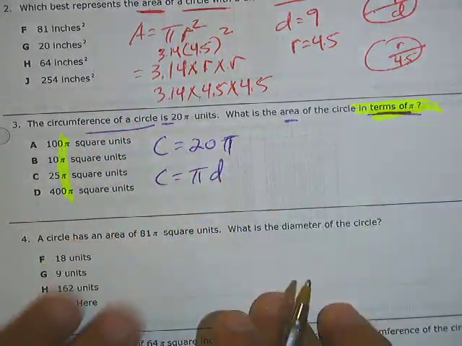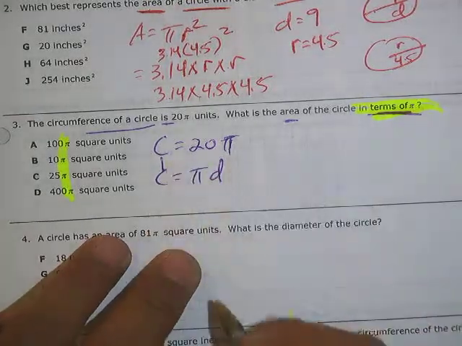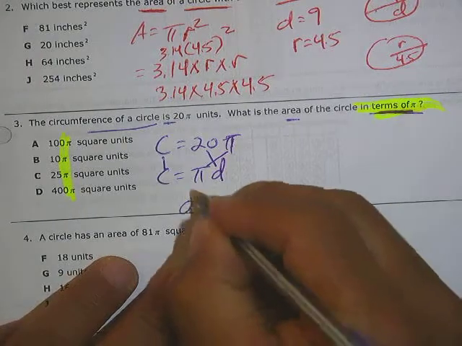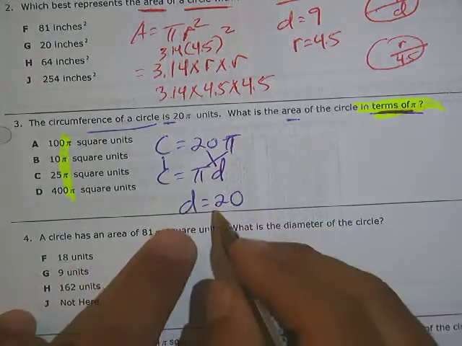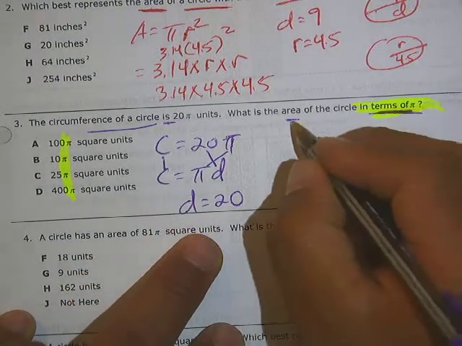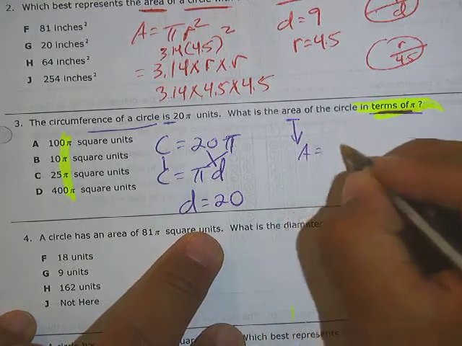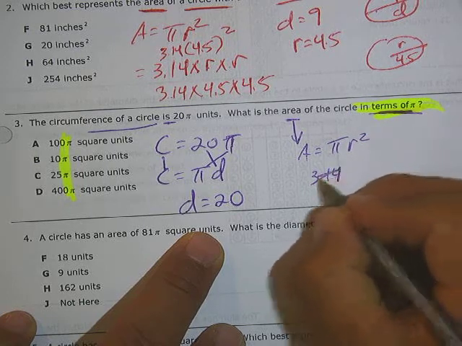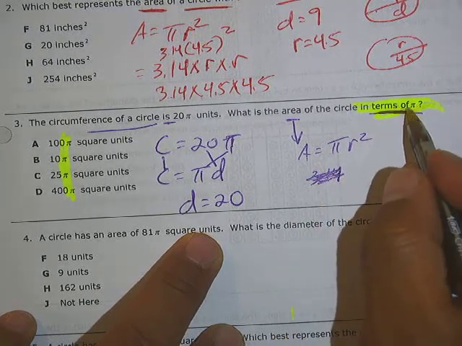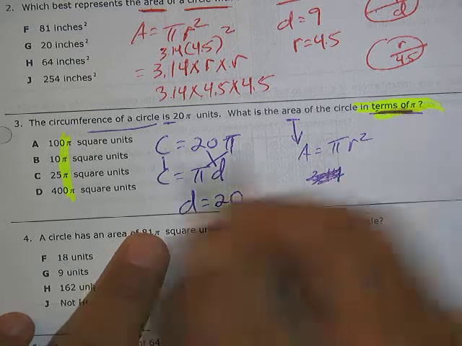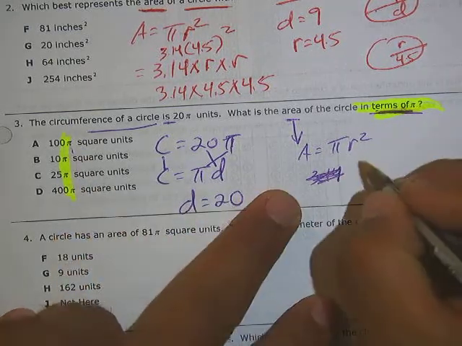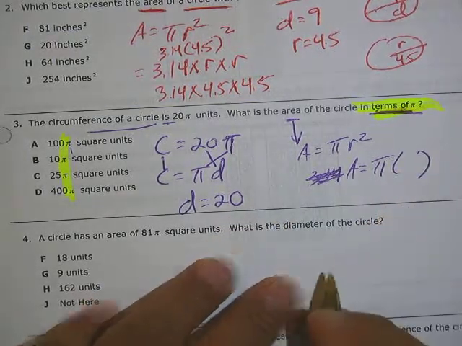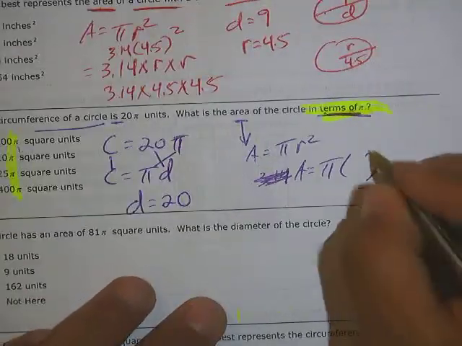So what is the equation for circumference? Circumference is equal to pi times diameter. C goes with C, pi goes with pi, and the 20 must go with the D. That means D equals 20. The diameter is 20. So now I can figure out the area. Area is pi times radius squared. I'll leave it as pi because it says in terms of pi.